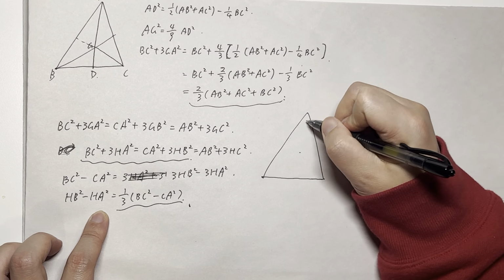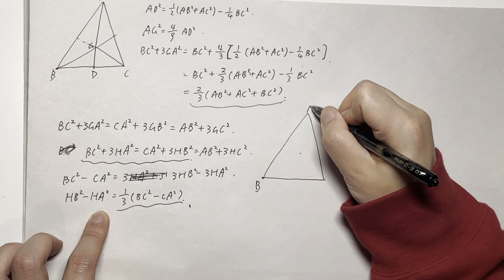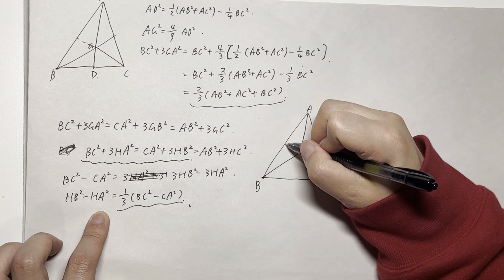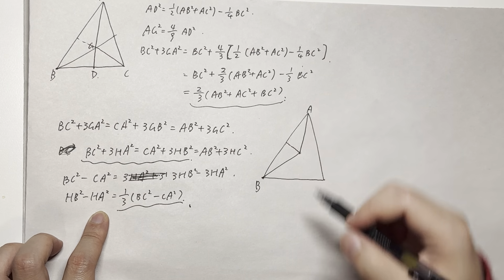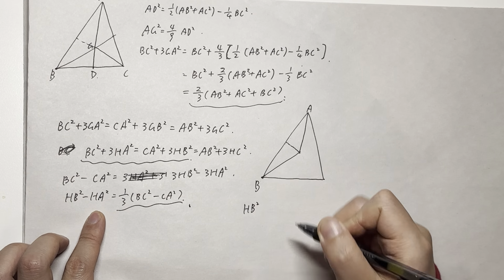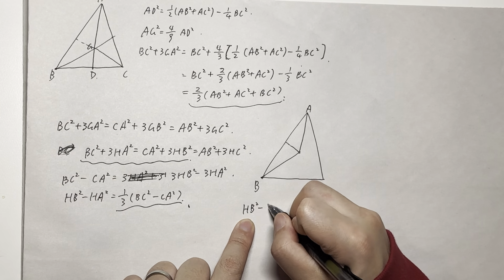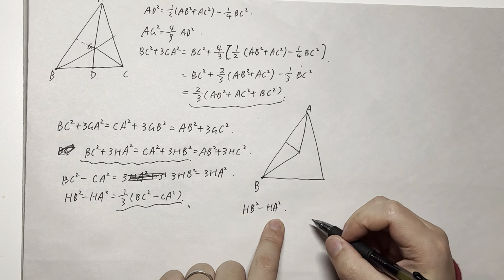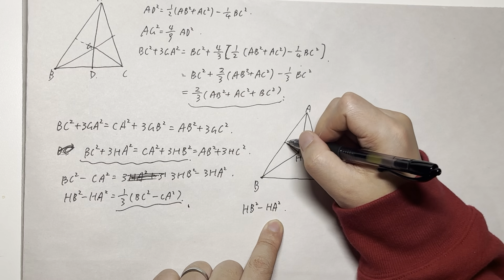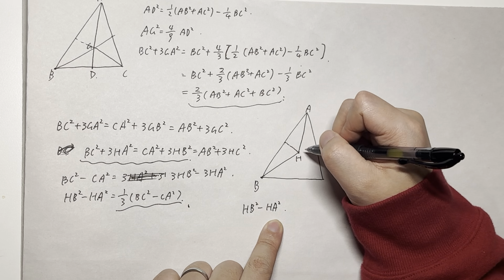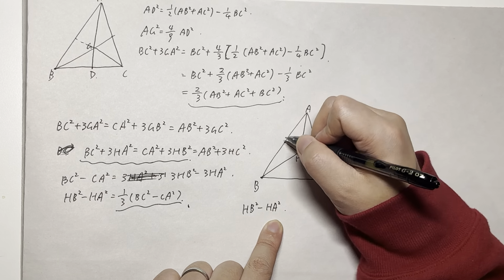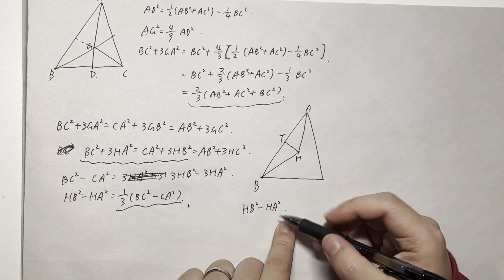Think about HB squared minus HA squared. Let's find the projection from H to AB. Let's call it T.